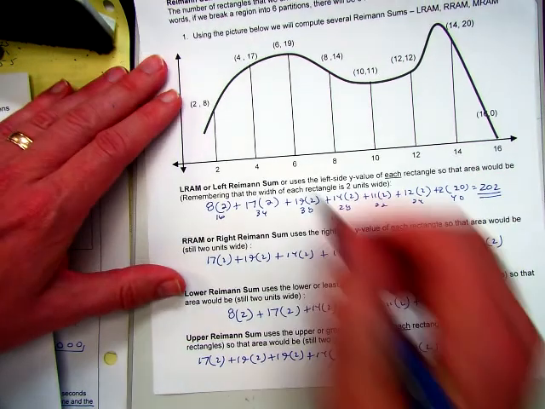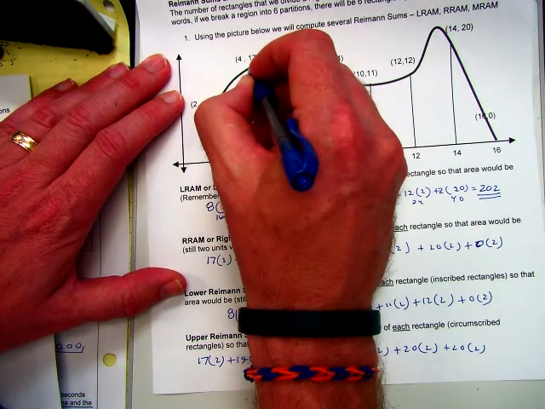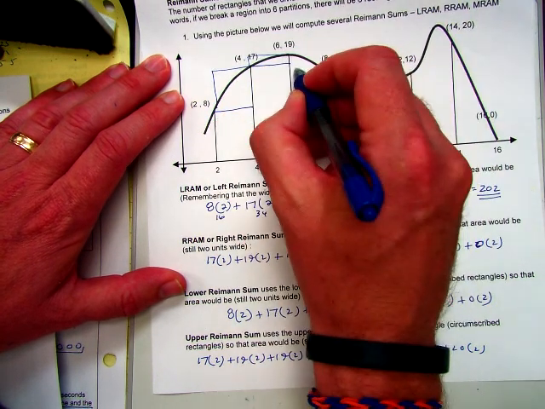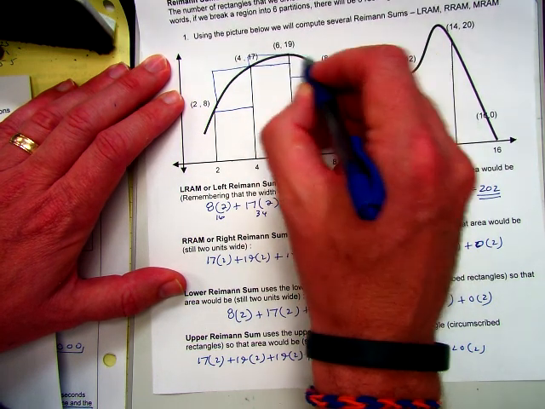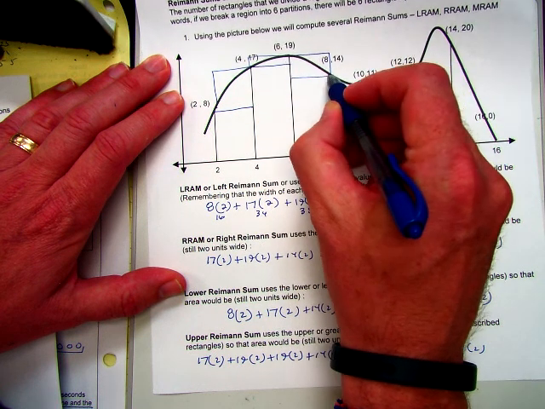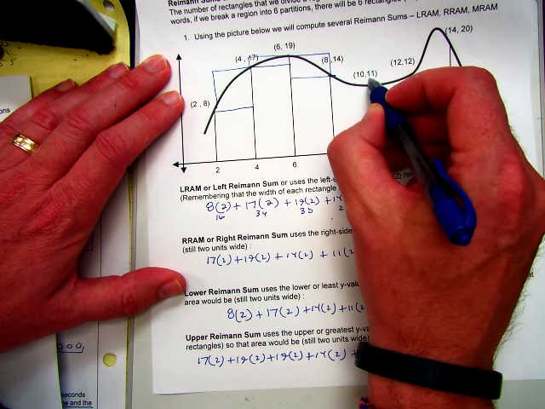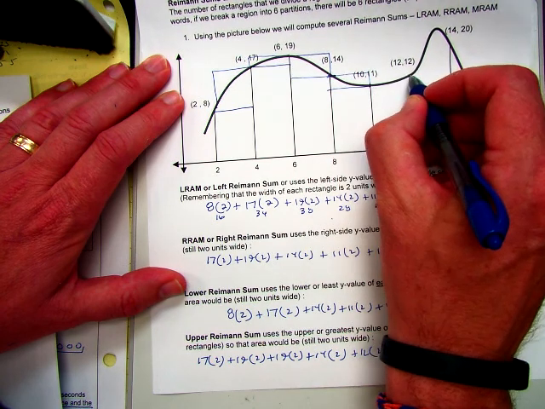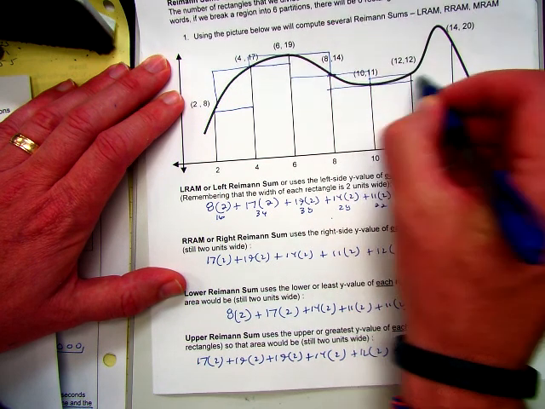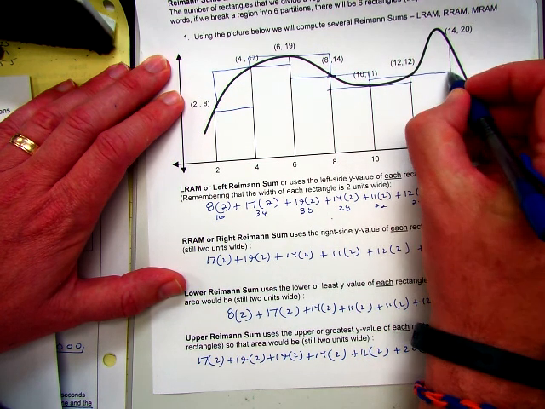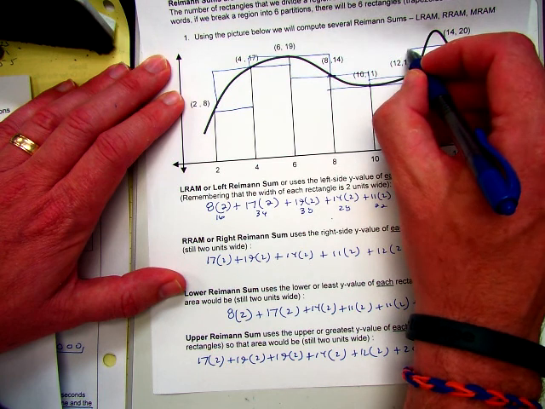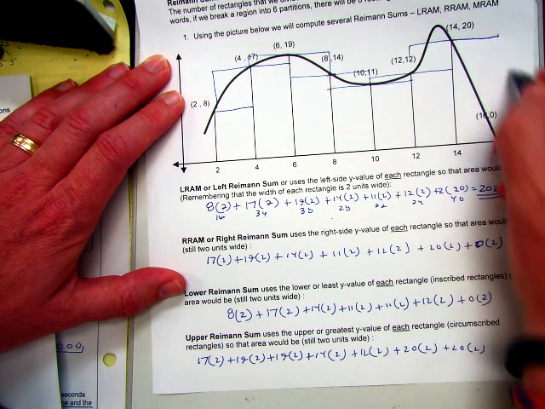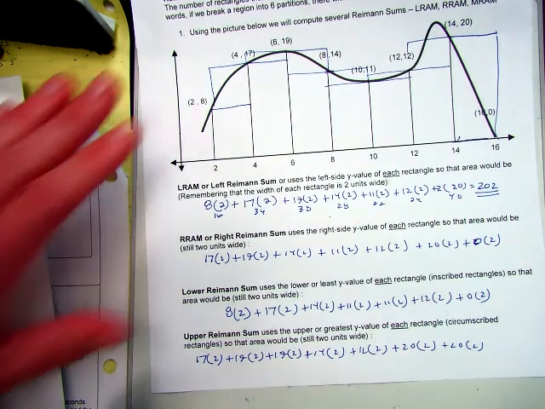Really what we're doing for each of these is drawing all these rectangles. I draw the high one, I draw the low one, the high one and the low one, the low one and the high one, and then I draw the high one, and the low one is actually down here. So those are all the rectangles.